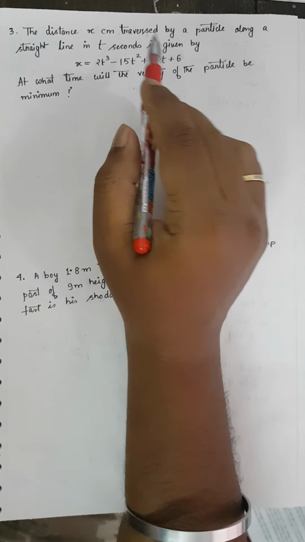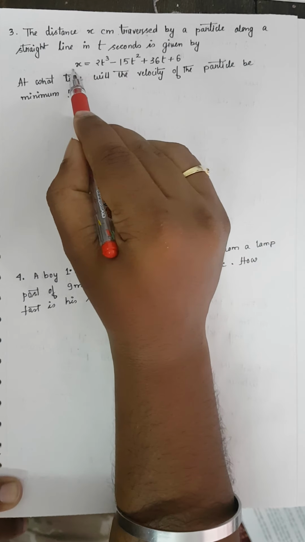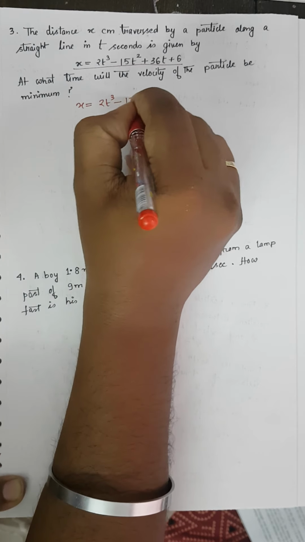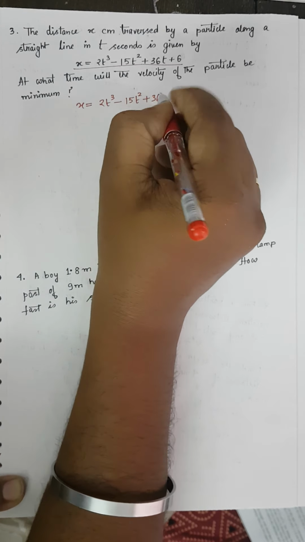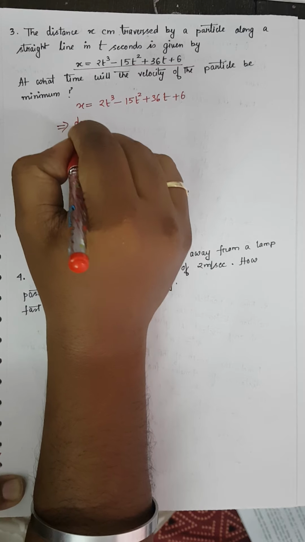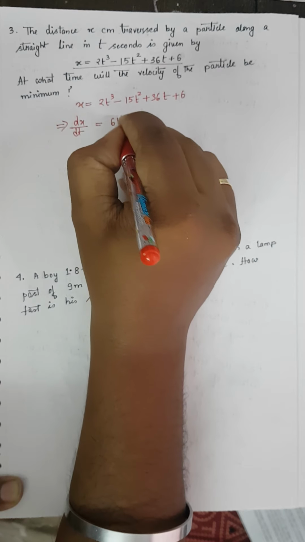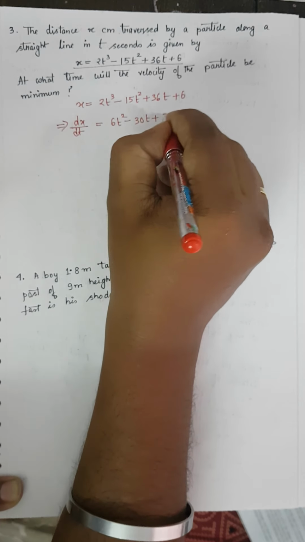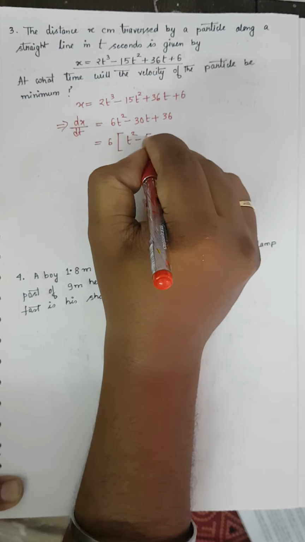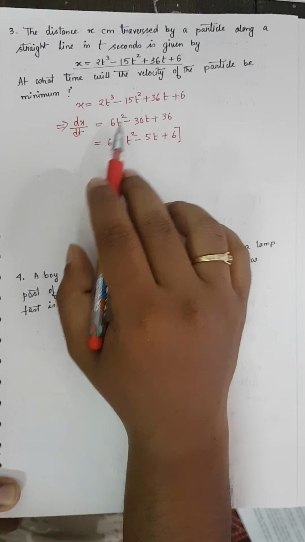Okay, so you are given that the distance x traversed by the particle along a straight line in time t is given by x equal to this. So this is x equal to 2t cube minus 15t square plus 36t plus 6. Now if I differentiate x with respect to t, I'll get dx by dt. This is your velocity. This is 6t square minus 30t plus 36. So after taking 6 common, I'll get t square minus 5t plus 6. See, we need to find its minimum value.